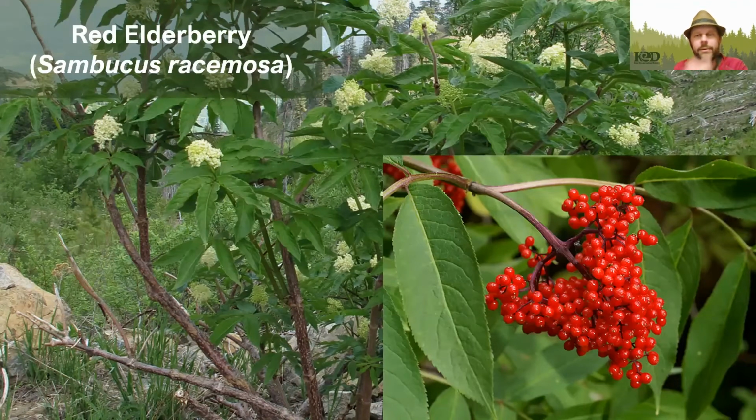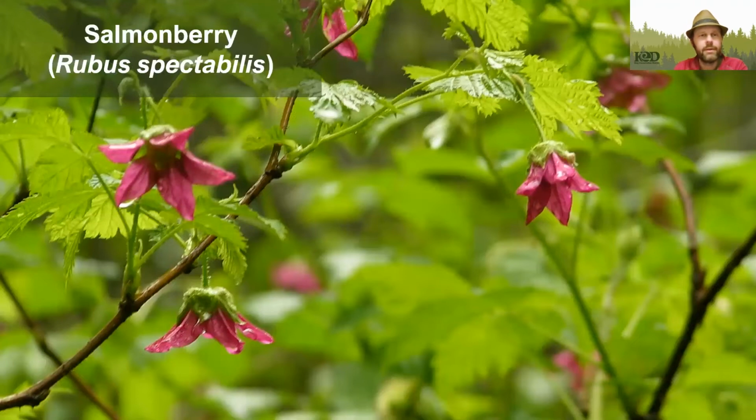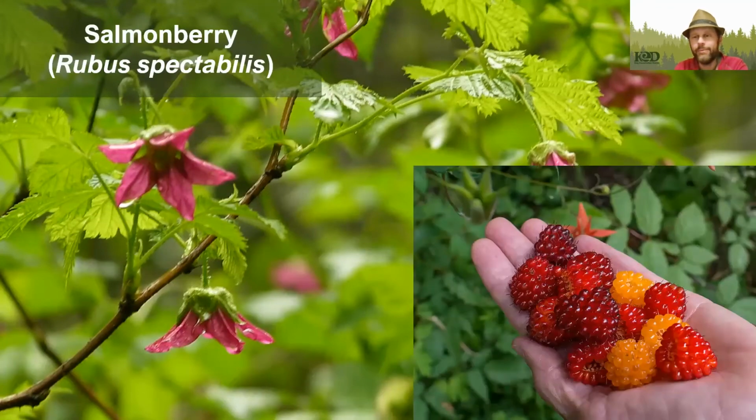Anything else with red elderberry? Yeah. And then salmonberry, we all know, well, we don't all know, but if you don't know salmonberry, you should know it when you go on hikes in June and harvest their yummy, yummy berries. This is like our native blackberry, not as sweet as the blackberry, but beautiful berry, pretty little pink flower in May and early June.